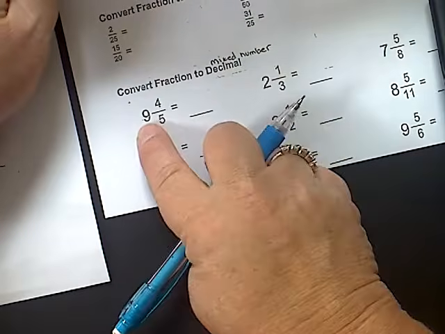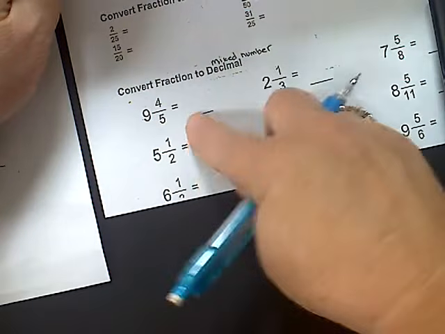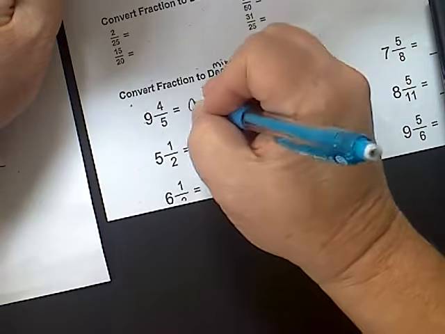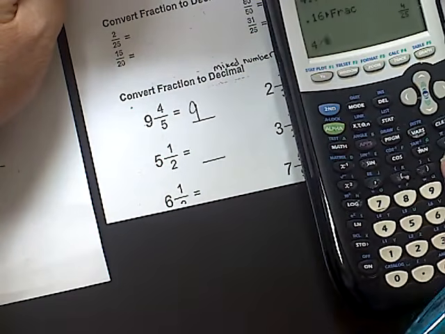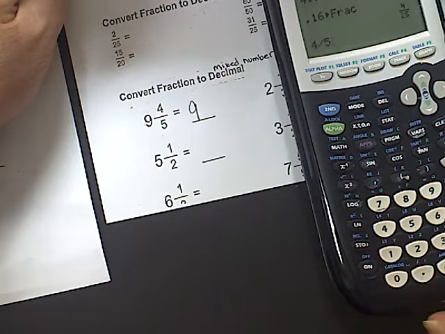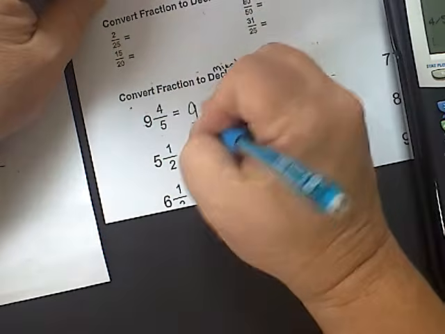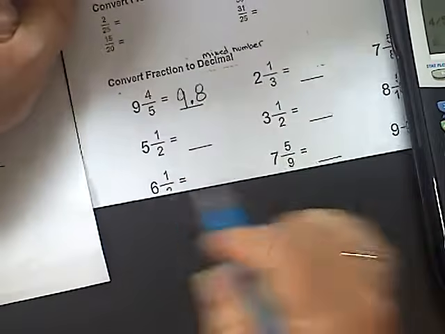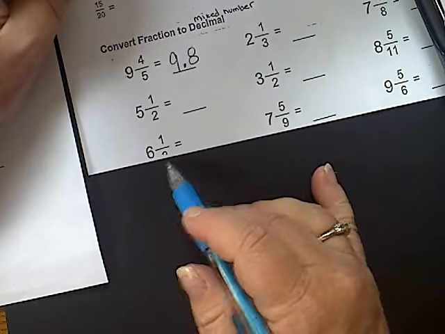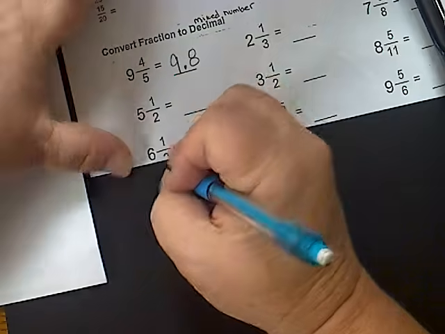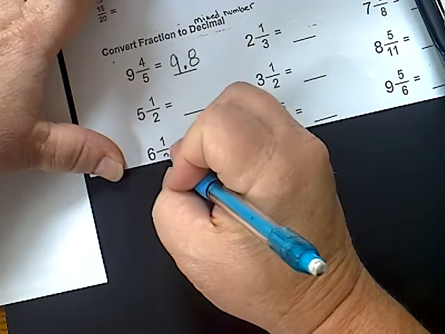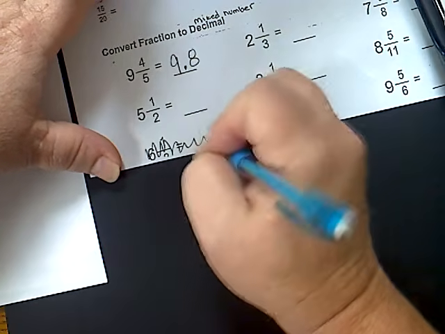You're going to write the whole number down here, and you're going to change the parts. Write 9, and then you take your 4 divided by 5, hit enter, and you get 0.8. Now, obviously, you can't read what this is right here, can you? So, let's just make it 6. Let's just do this. I'll take the problem off.